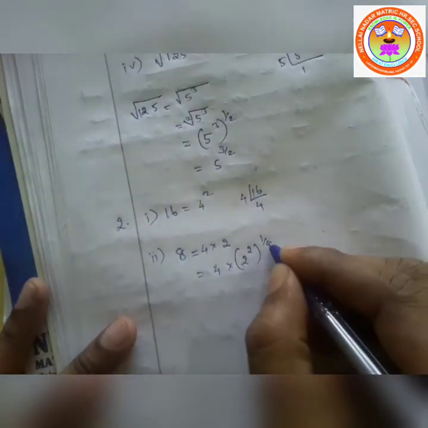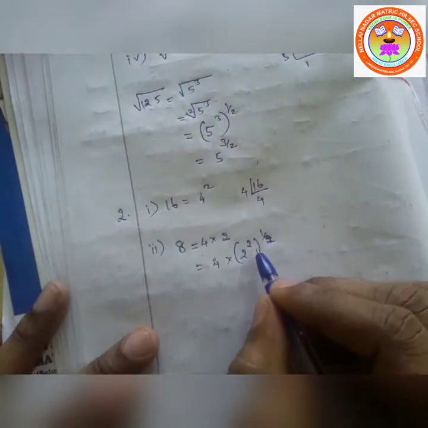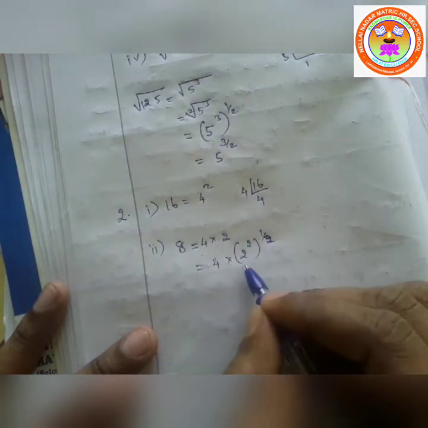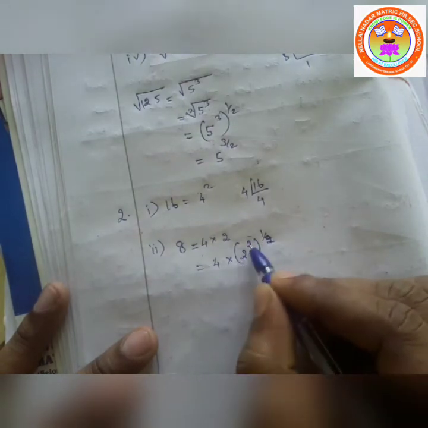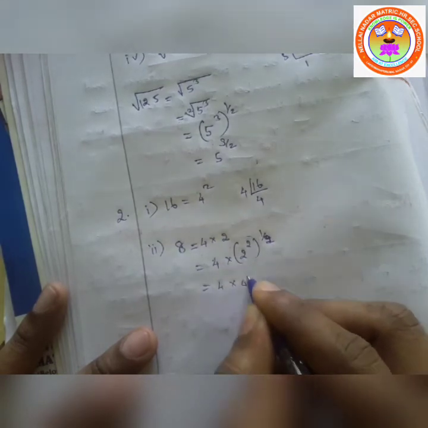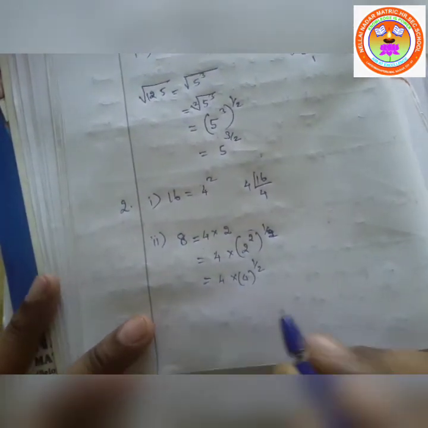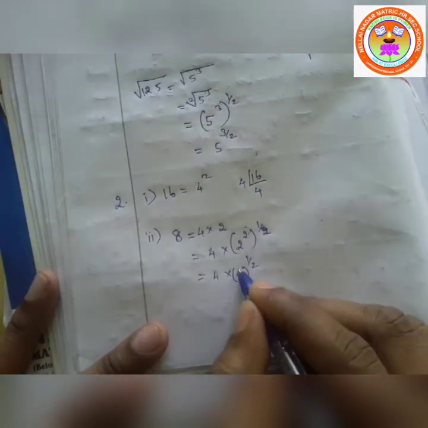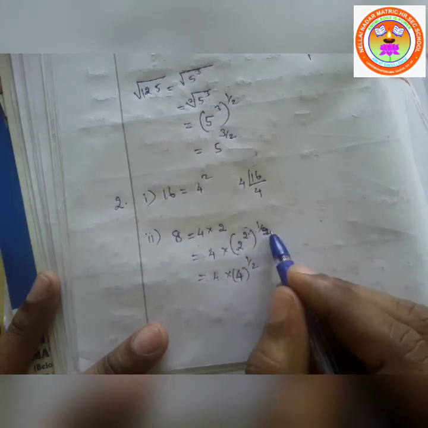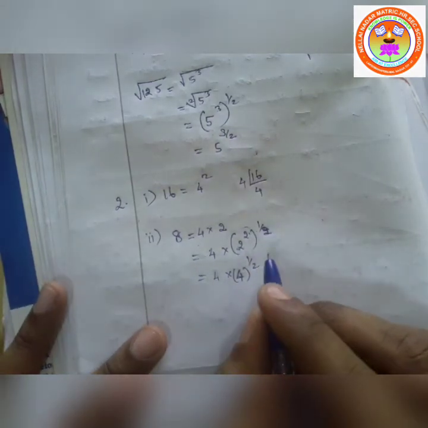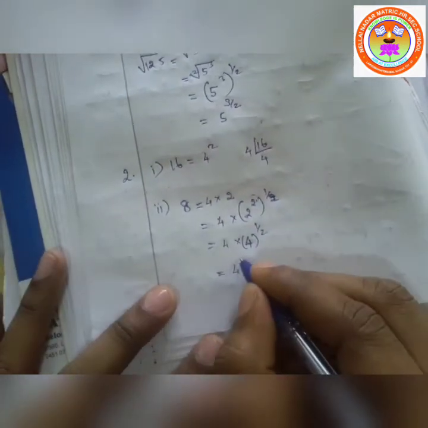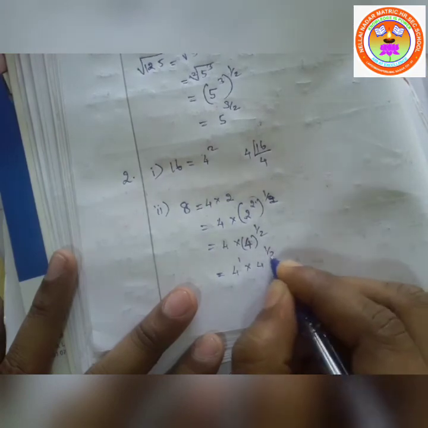Sir, why? Multiplying by 2 and dividing by 2. If I am multiplying and dividing by 2, the same 2 power 1 will come. So here I am going to change this as 4. That's why I am doing like this. So this will become 4 into 4 the whole power 1 by 2. Are you able to understand? So 4 square is nothing but 4. So that only we are multiplying the power by 2 and dividing by 2. Power is 1 by 2. Now this will become 4 power 1 into 4 power 1 by 2.